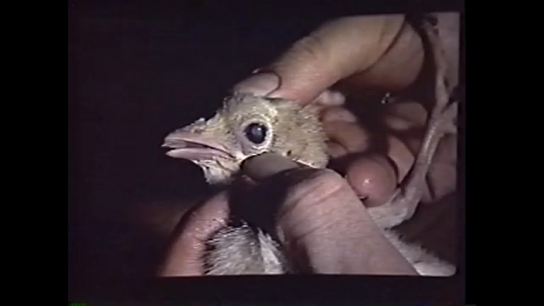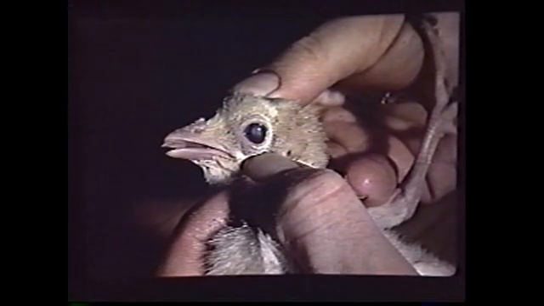Looking at a young turkey with pus in the eye chamber, this is called panophthalmitis. We see it sometimes in turkeys, in chickens, in other birds. I've seen it in emus.